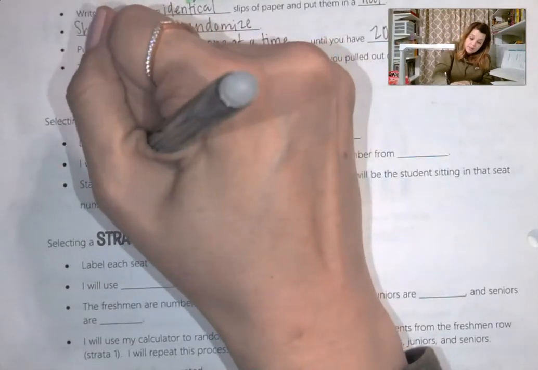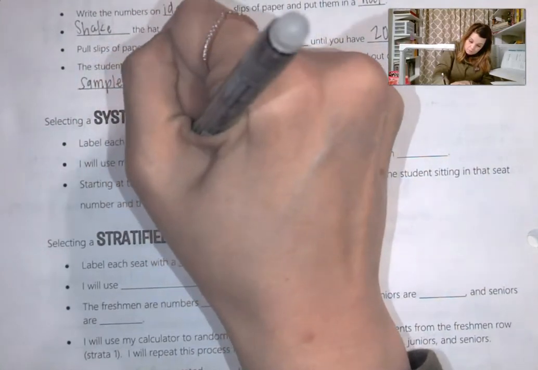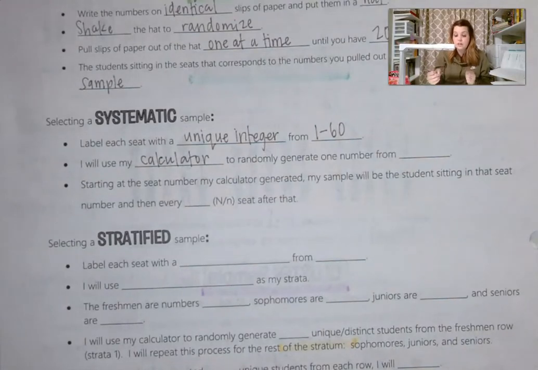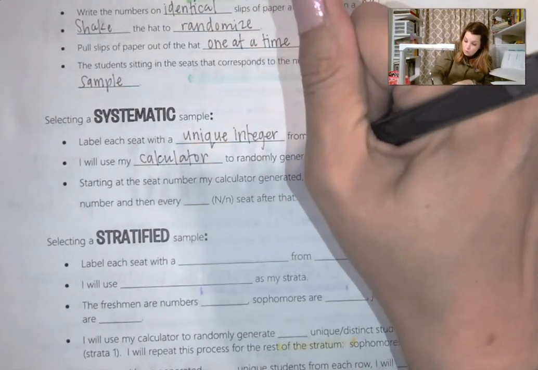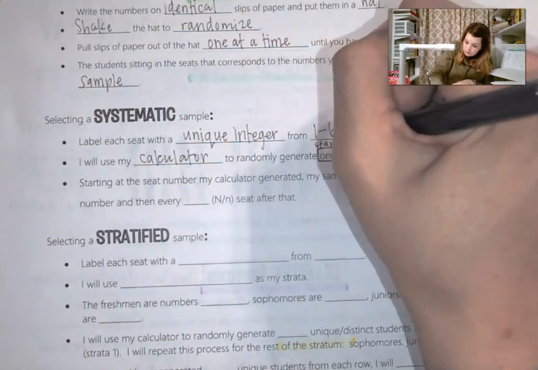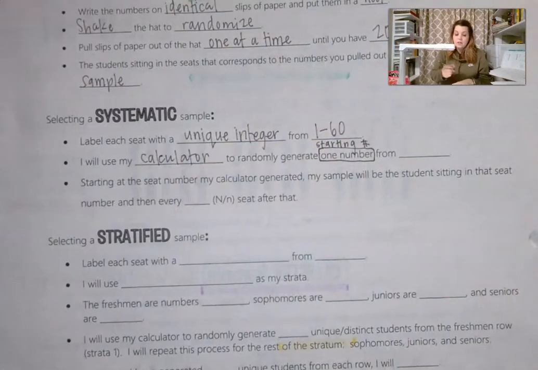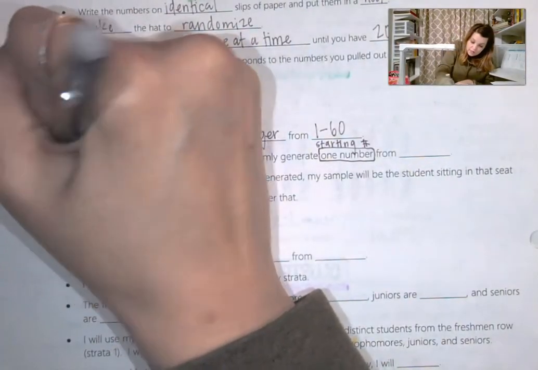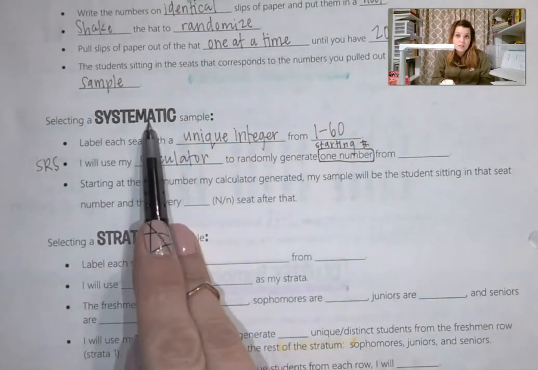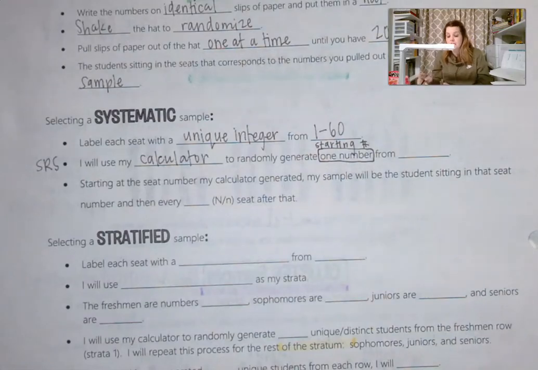I will use my calculator to randomly generate a number, a starting number. So when it says randomly generate one number, this is your starting number. What you're doing here is an SRS. So when I first started this video, I said these complex methods, they do involve an element of taking an SRS. So even though this is not an SRS, we do use an SRS to get started.